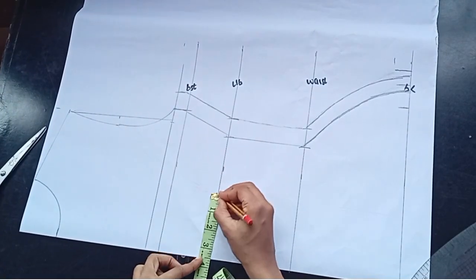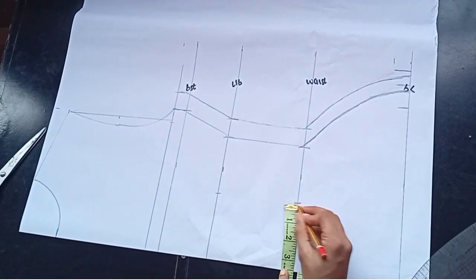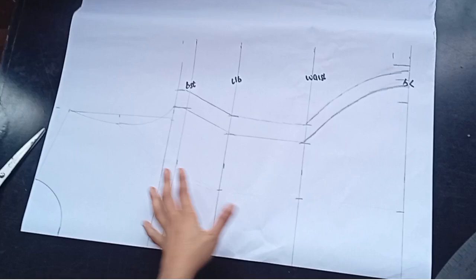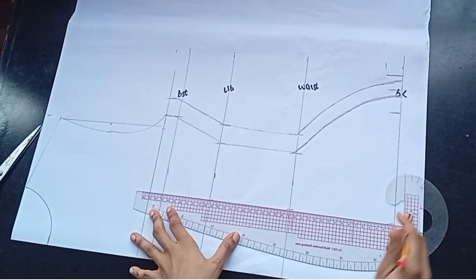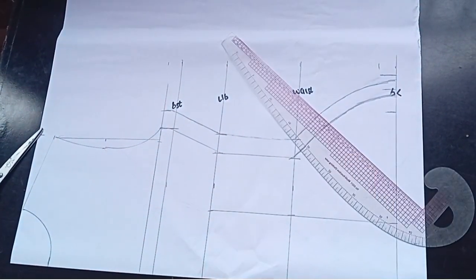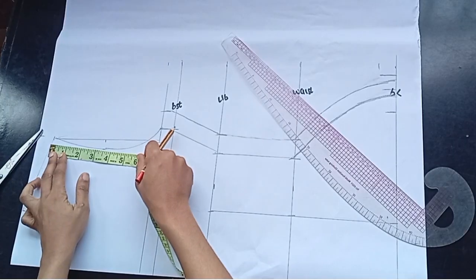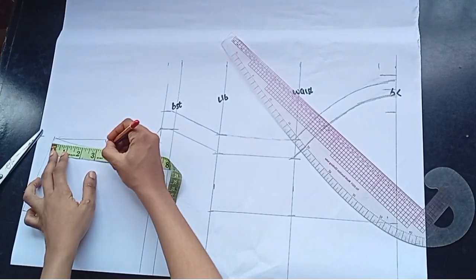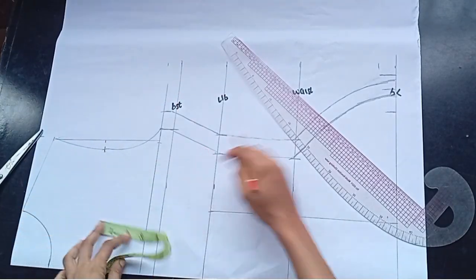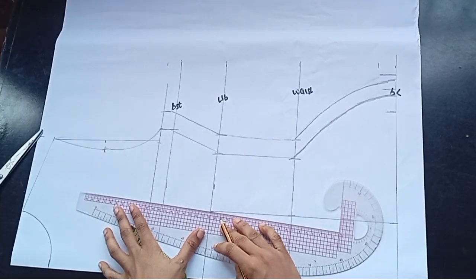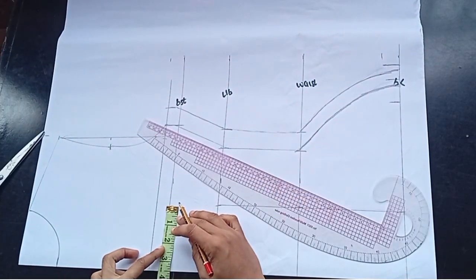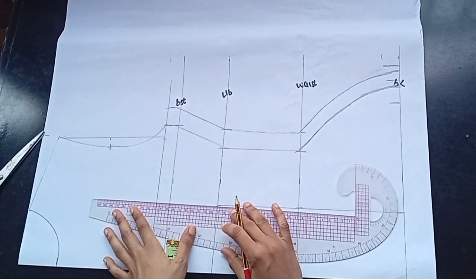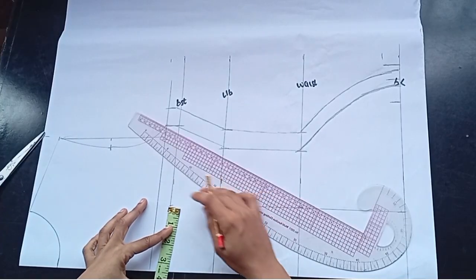Now the next step I'll take is to mark a dart. So this dart, I won't be cutting it open. So I'll mark my nipple to nipple divided by 2, which I marked from the under bust, waist and blouse length. I'll go ahead to divide my armhole into 2. Now if you look closely on the pattern, there's a dart, but the dart was not cut through on the body, but it was used to tighten the armhole area of this dress.